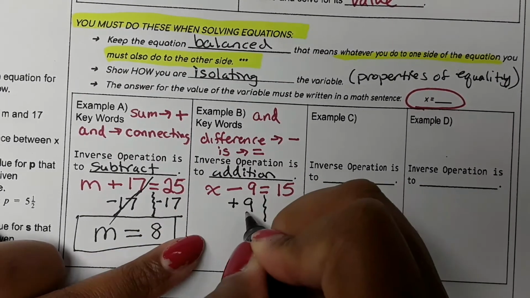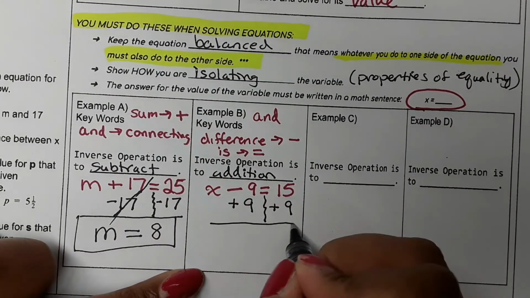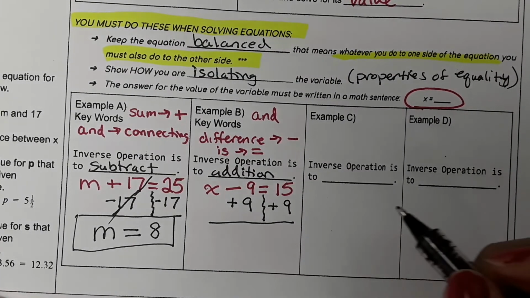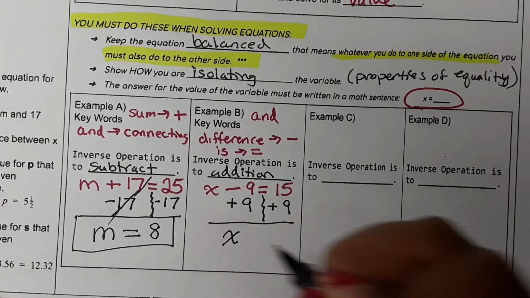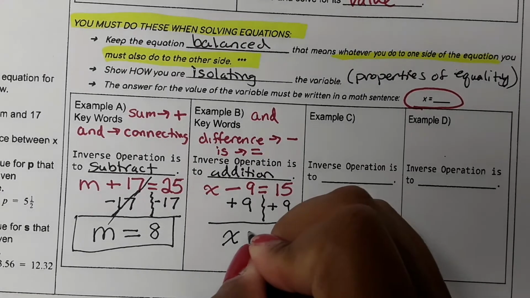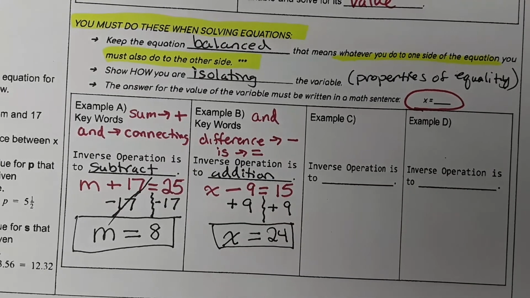I'm going to do the opposite. And whatever I do to one side, I make sure I do on the other side so it stays fair and balanced. These cancel each other out. So we end up with just x, our lone wolf, exactly what we want. And that's going to equal 24. Oh, such a great job.